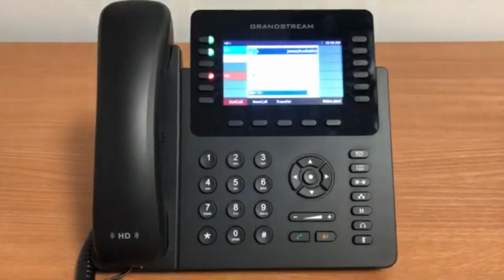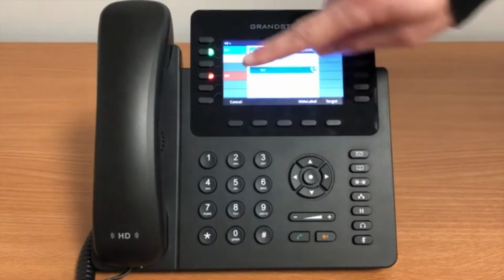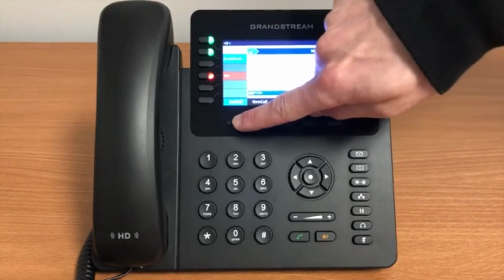If you have multiple calls on your phone at once and you would like to conference these calls together, simply press the conference button, then press the line of the other caller, and this will merge all calls into one conference. Note that since your phone has created this conference, if you were to end this call, this would end the call for all parties.